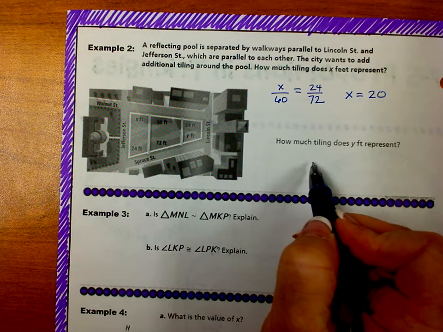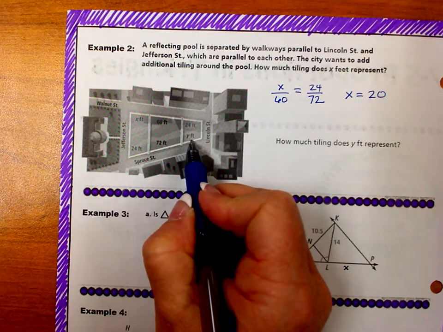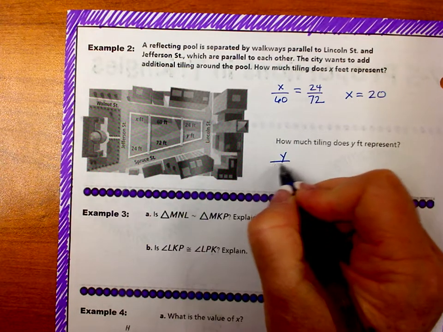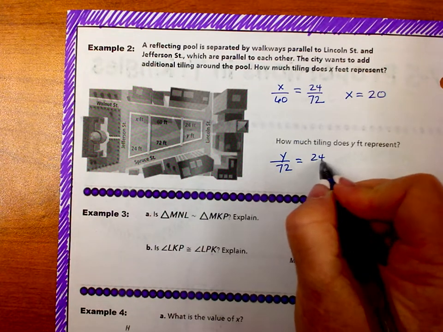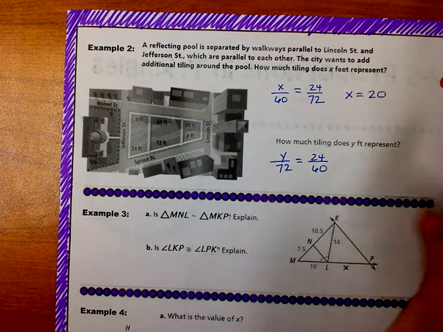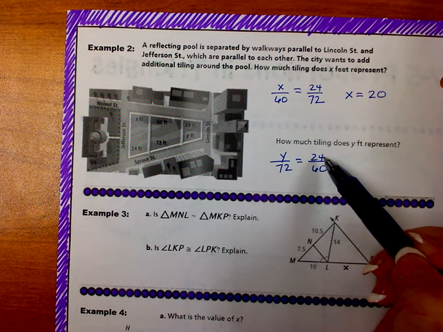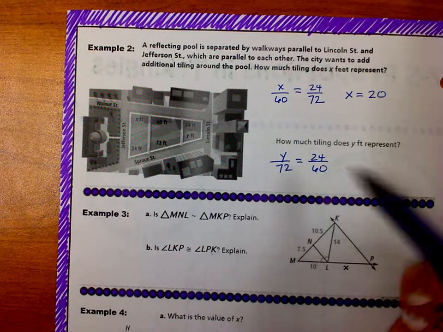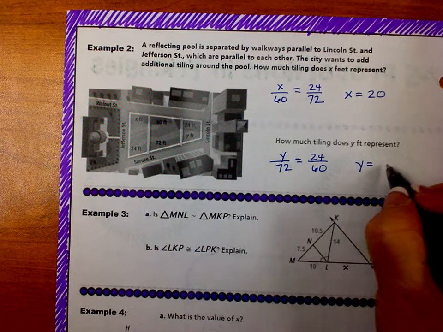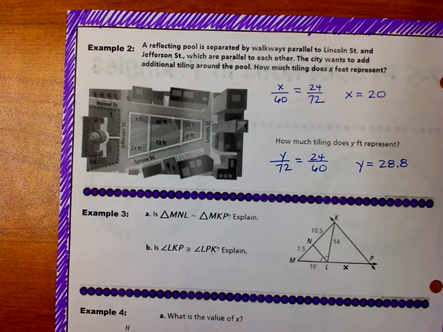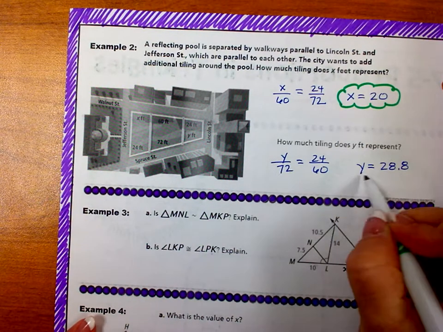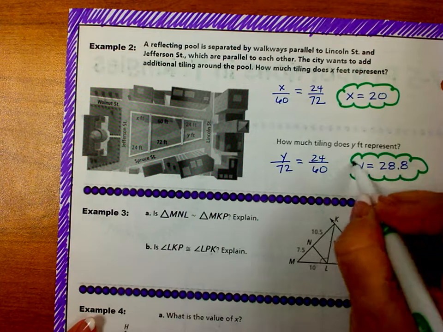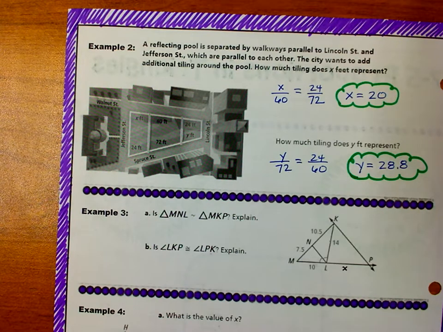Okay, we can do the same thing with y. Here's y, so we're going to say y over 72 equals 24 over 60, and then 72 times 24 and then divided by 60 is going to give us a value for y of about 28.8. Okay, so both of those are coming from the corollary.